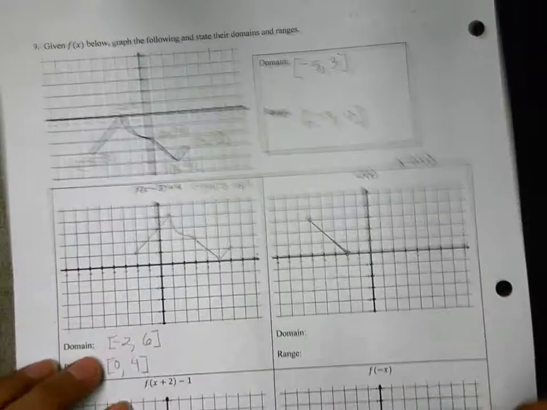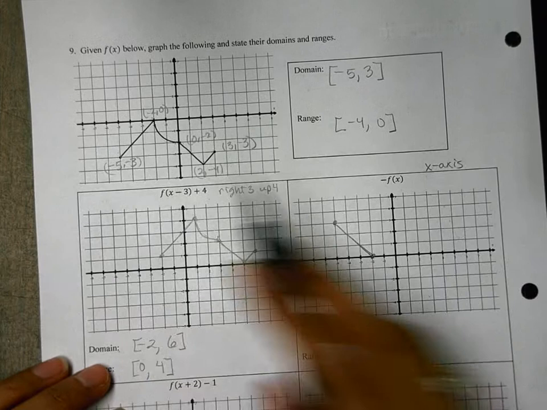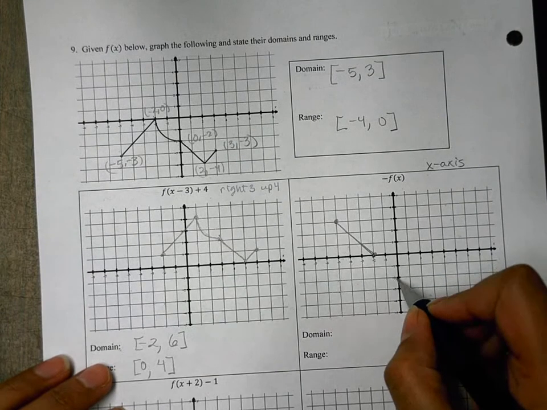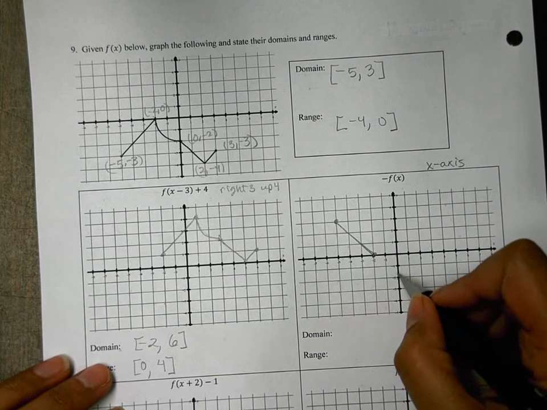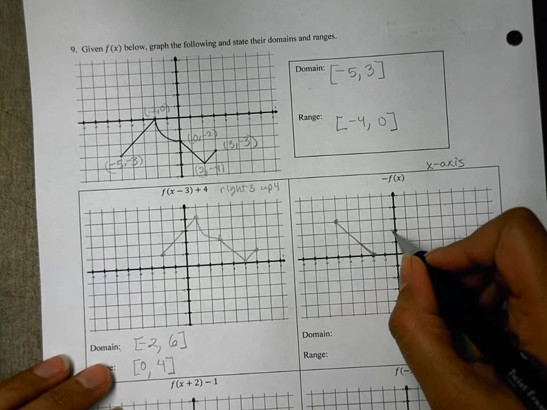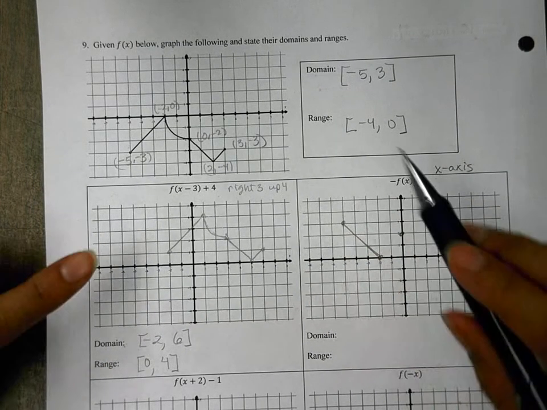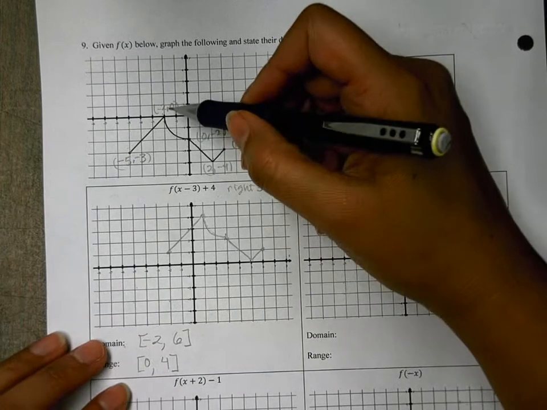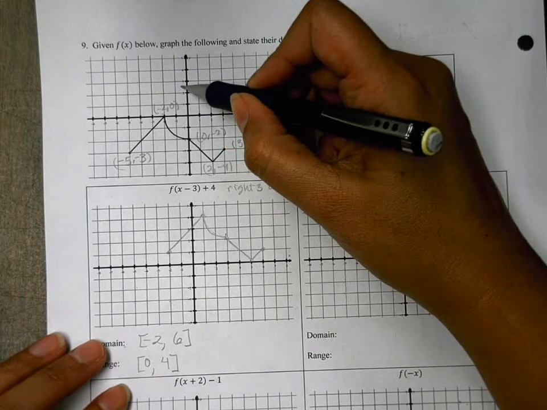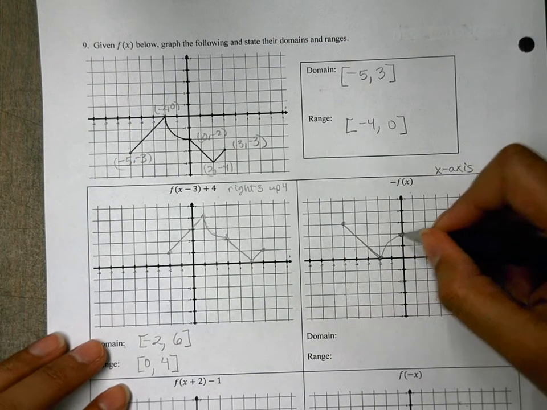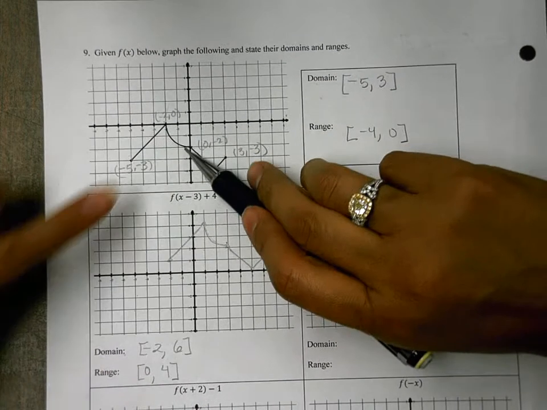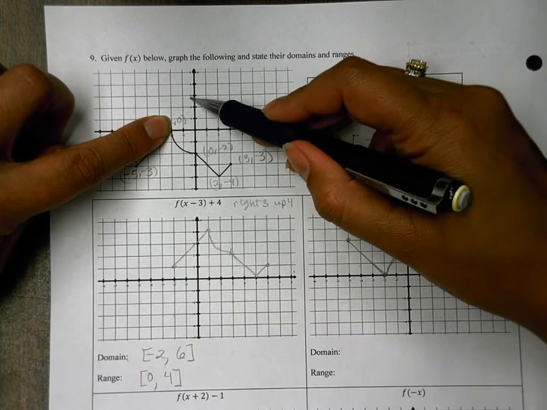Okay, next one is 0, -2. And that is 2 away from the x-axis, so I go 2 away in the other direction. And this part here is a curvy part. So if I flip it up, it would be like this. Can you see that? If I flipped this up, that curve would be like this.